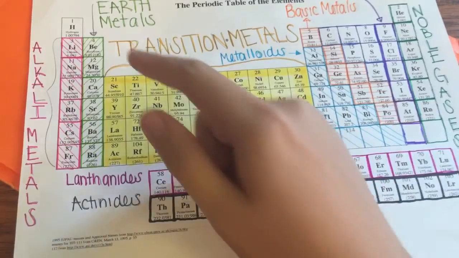are grouped together. The first column on the periodic table is alkali metals, which consists of lithium, sodium, potassium, rubidium, cesium, and francium. They are group 1 of the periodic table.